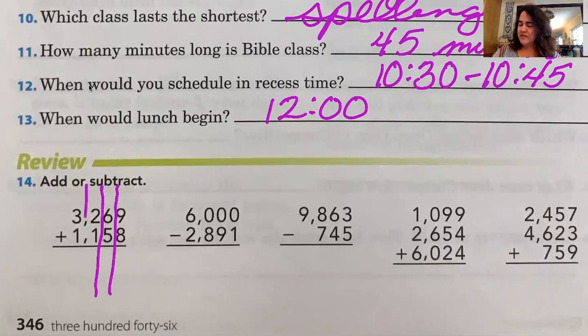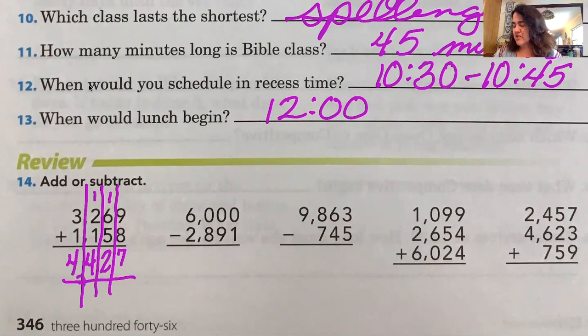I'm going to pay really good attention because I know I have addition and subtraction. So 9 plus 8 is 17. I need to put my 7 down and regroup or carry that 1. And I'm going to have 6 plus 5 is 11 plus 1 is 12. Put the 2 down, regroup the 1. 2 plus 1 plus 1 is 4. 3 plus 1 is 4. Don't forget the comma. And how do we read that number? It's 4,427. Second graders, good job.